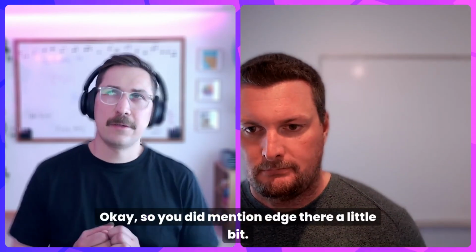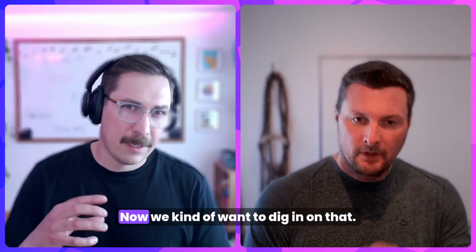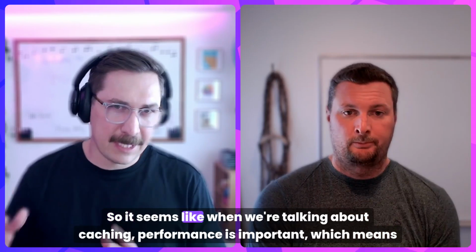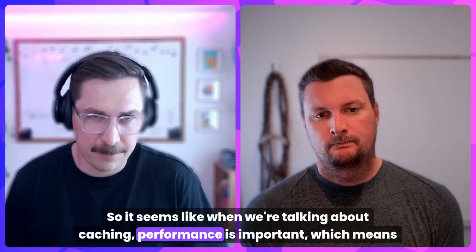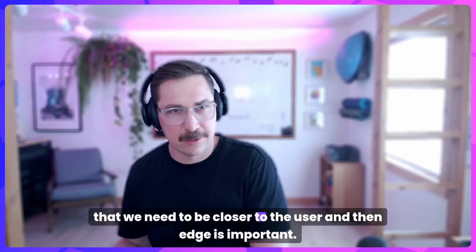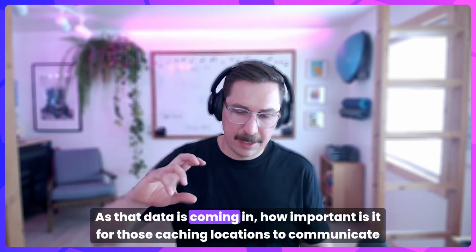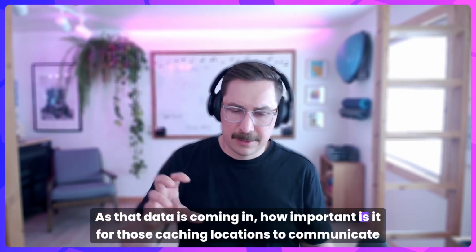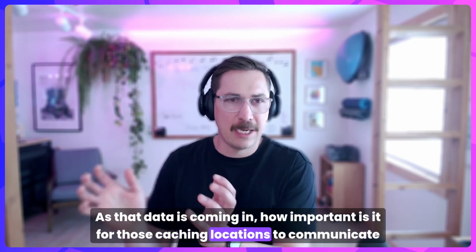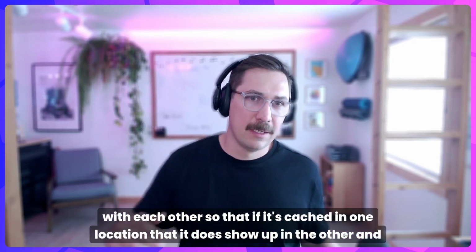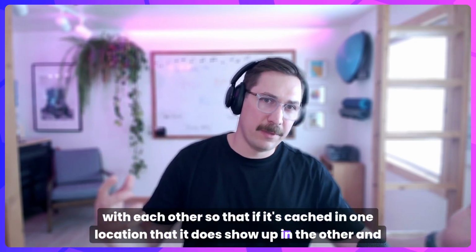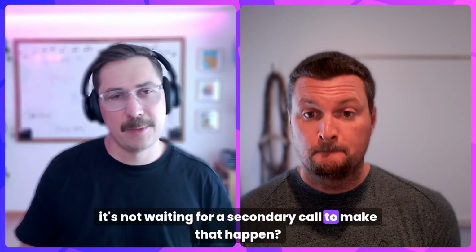Okay. So you did mention edge there a little bit. I kind of want to dig in on that. It seems like when we're talking about caching, performance is important, which means that we need to be closer to the user, and then edge is important. As that data is coming in, how important is it for those caching locations to communicate with each other so that if it's cached in one location, it does show up in the other, and it's not waiting for a secondary call to make that happen?